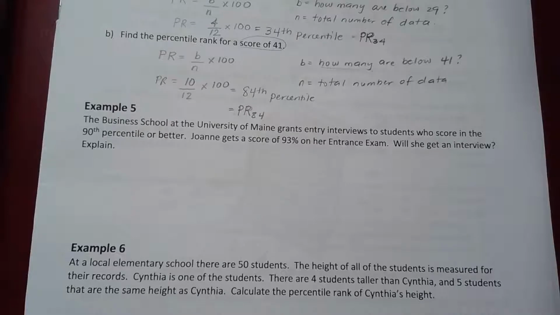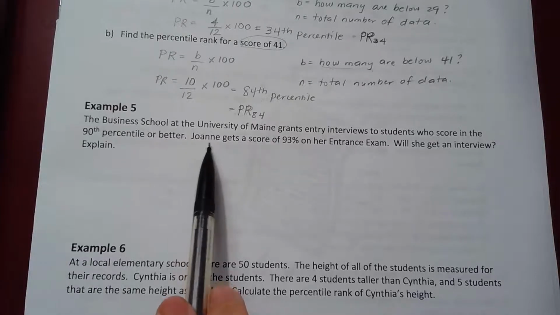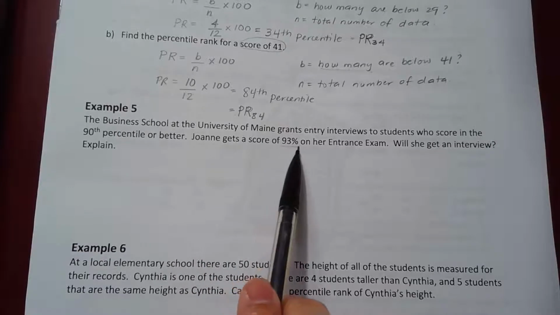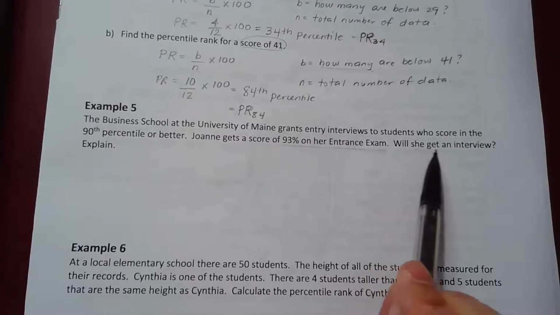The business school at University of Maine grants interviews to students who score 90th percentile or better. 90th percentile or better. Juan gets a score of 93% on her entrance exam. Will she get an interview?